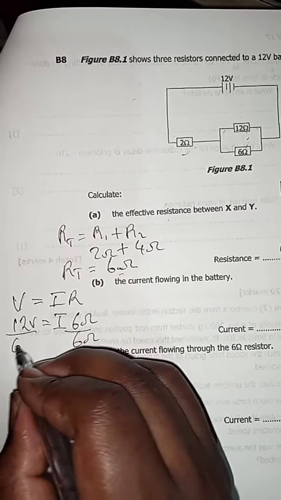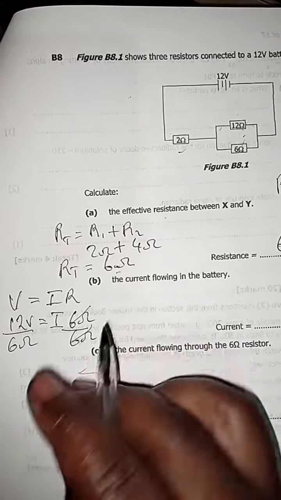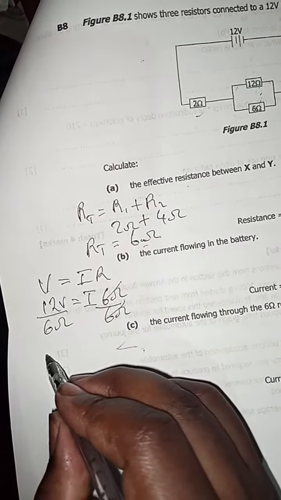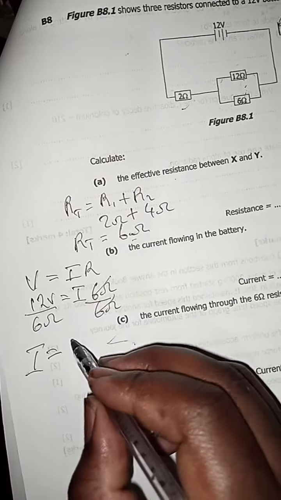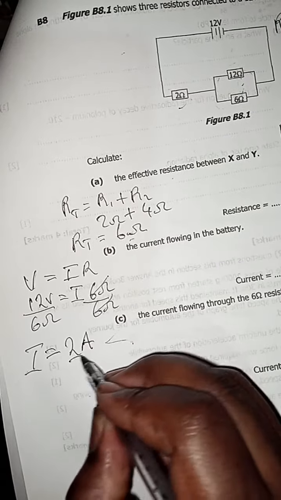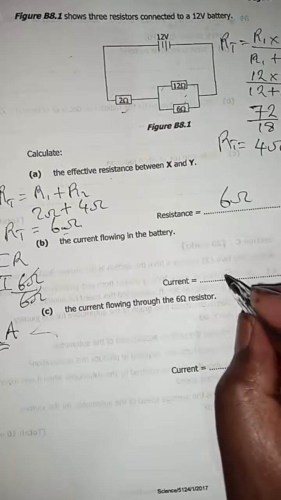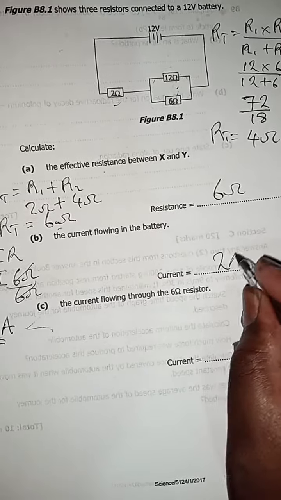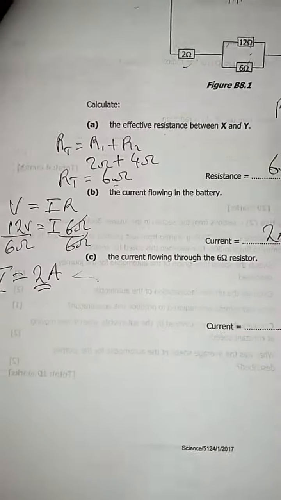So the current is equal to 2 amps. Current is measured in amps. So my current is 2 amps. That's it for this one.